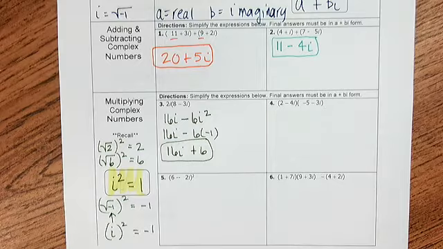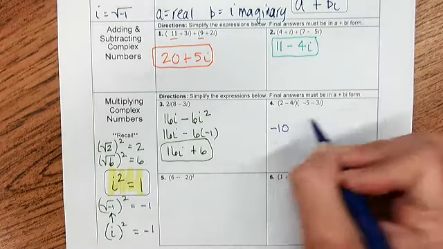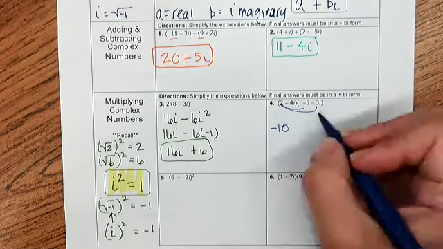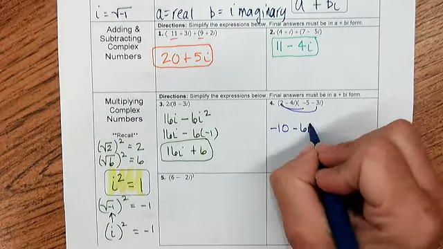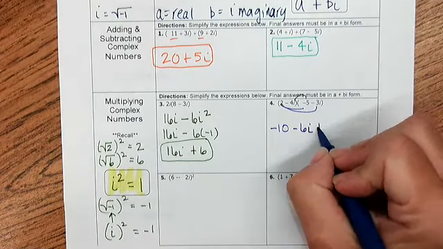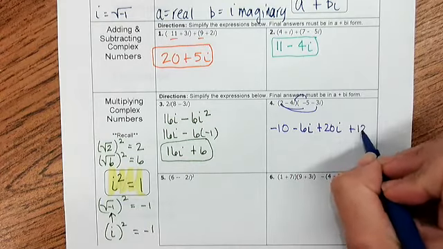Okay. So I'm going to distribute. 2 times -5 is -10. Some of you learned it as FOIL. 2 times -3i is -6i. -4i times -5 is plus 20i. And then plus 12i squared.